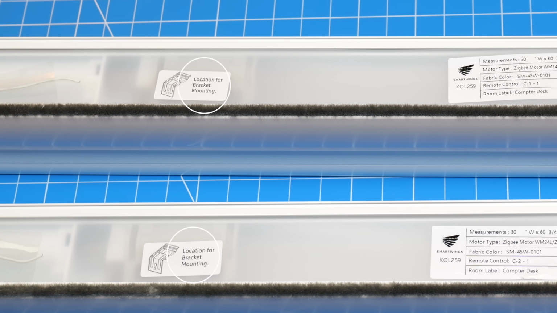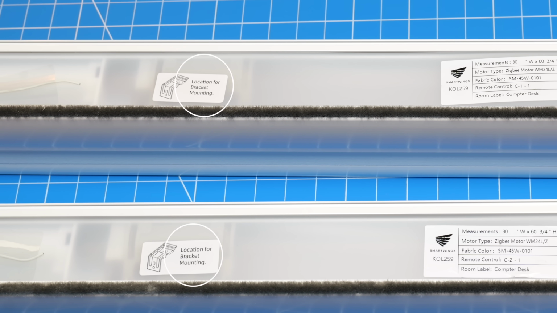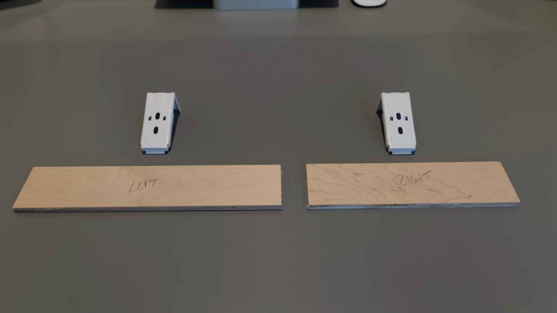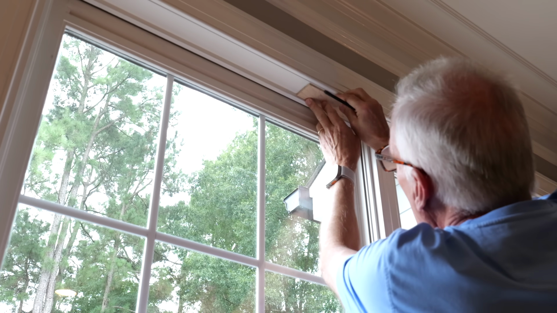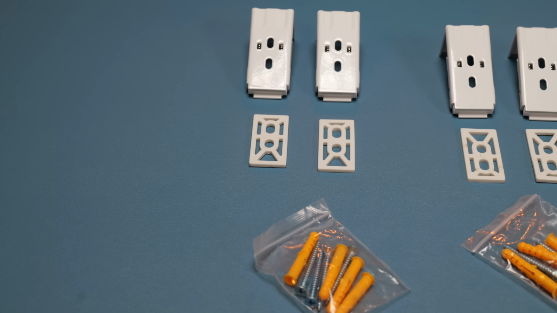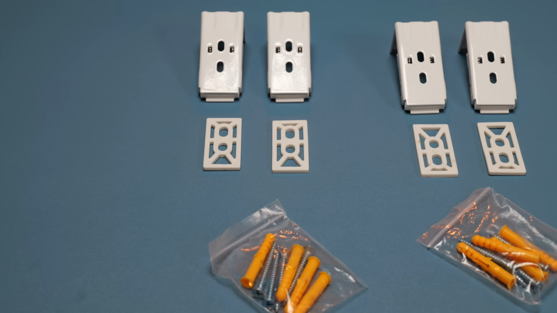SmartWings even tells you where the ingenious spring-loaded mounts need to be. I made a little wooden spacer for each side and used that as a simple guide on where to attach the mounts. These mounts even have a clever rubber washer to keep vibration noise to a minimum.